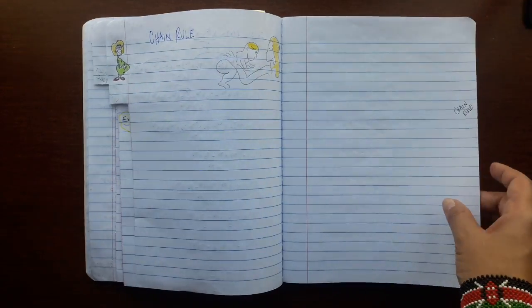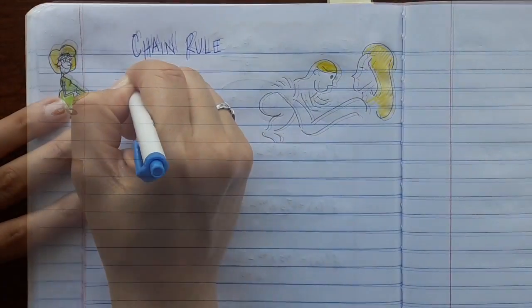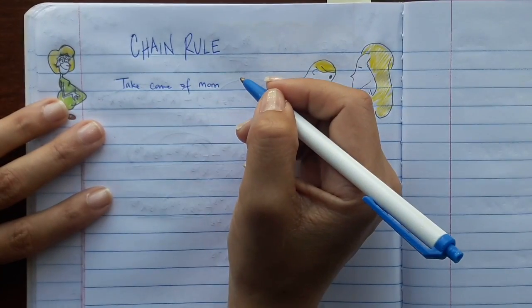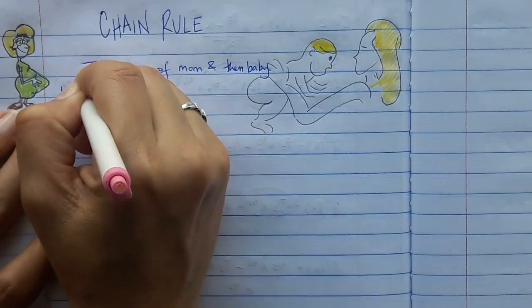Alright, let's take a look at another rule for taking derivatives called the chain rule. So you know the drill, you're making a tab. You don't have to draw that, but I obviously did. Take care of mom and then baby, and you're going to understand what that is in just a second.